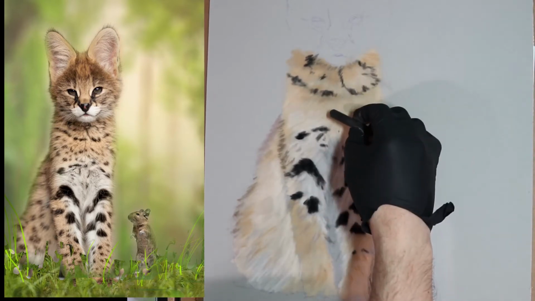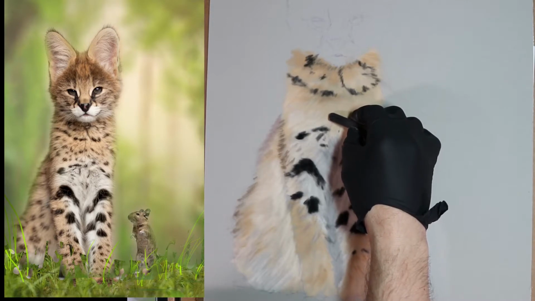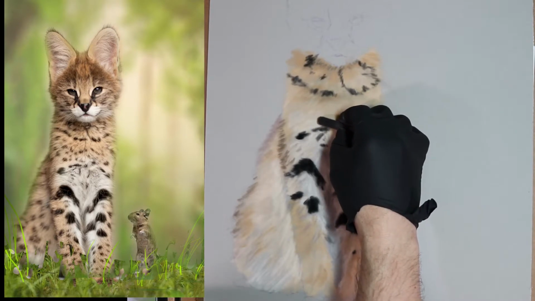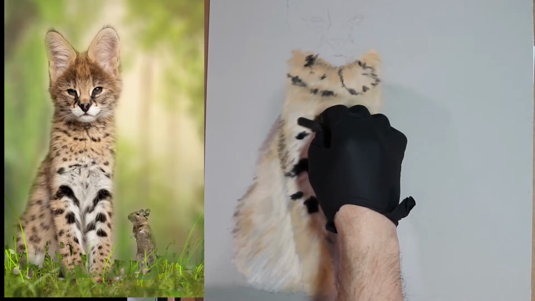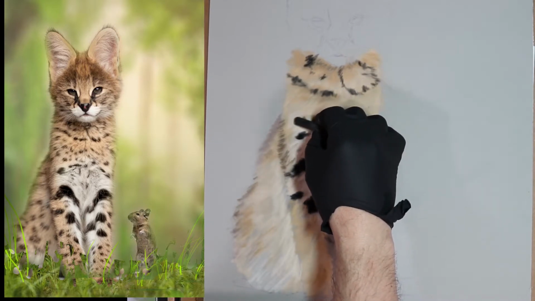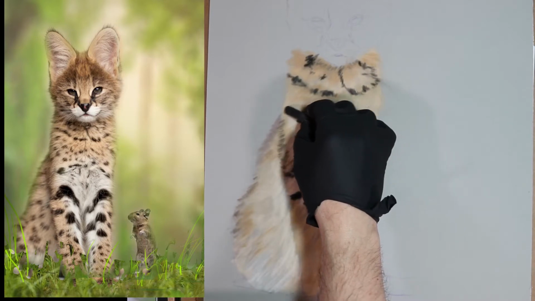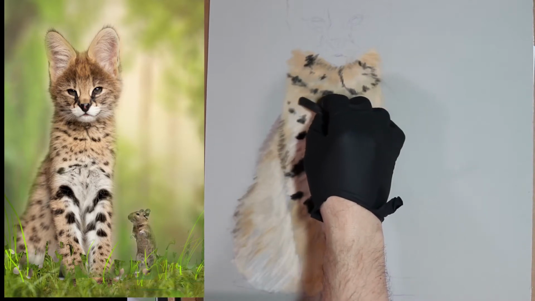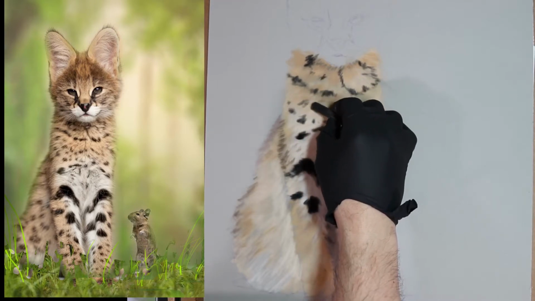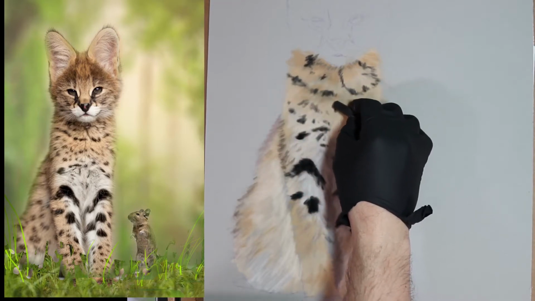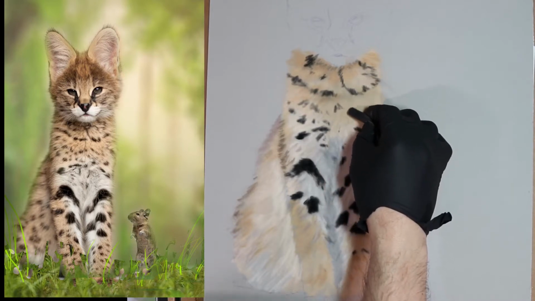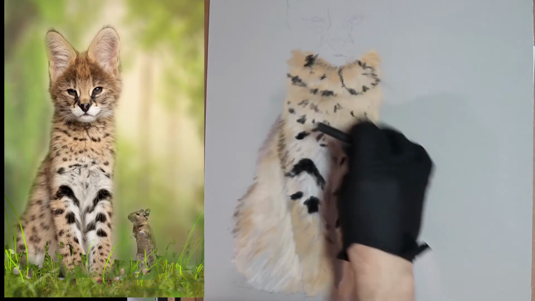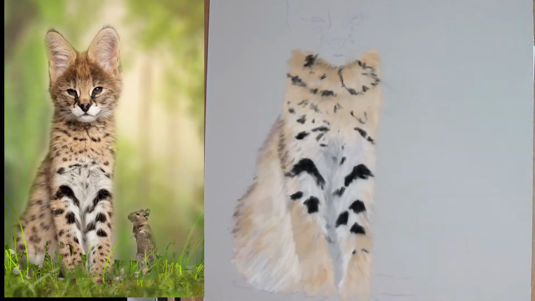Especially for a base coat stage, this looks pretty amazing so far. I am remarkably pleased with how this is turning out so far. Alright, that looks pretty good. And then we need pastel pencils around there to make it look alright. Okay, so now we're going to move on to the face.